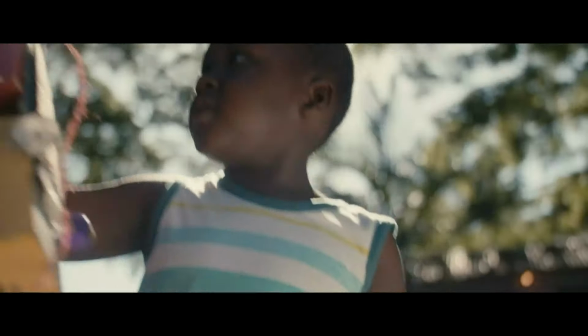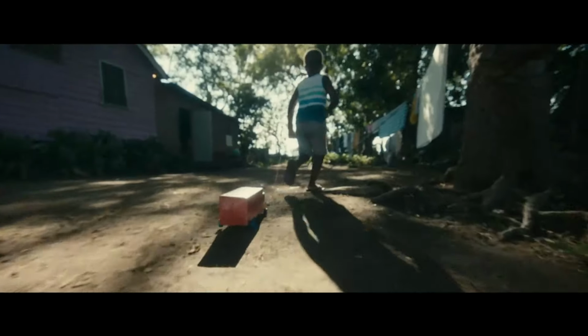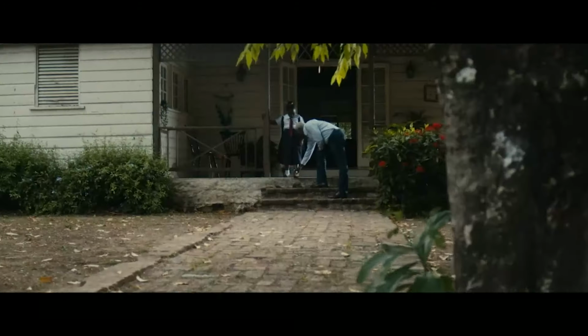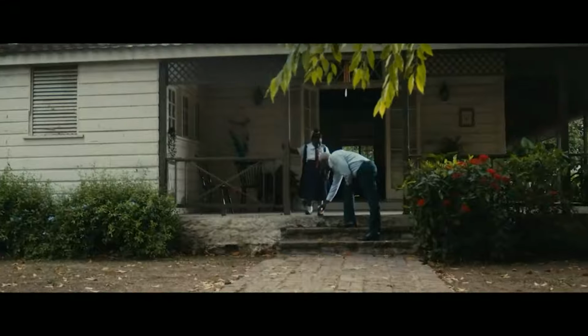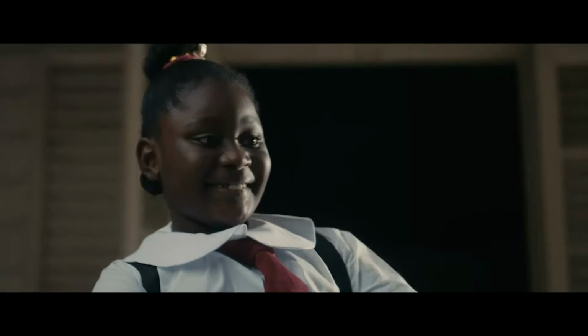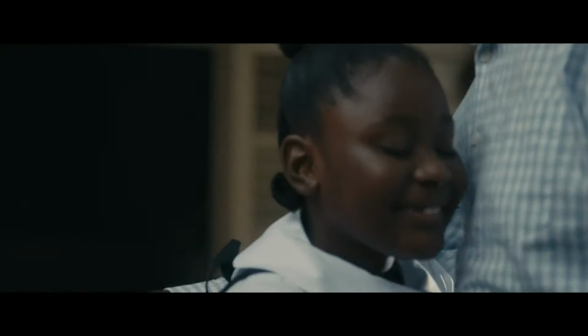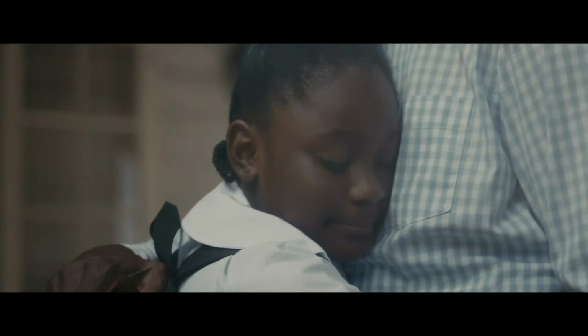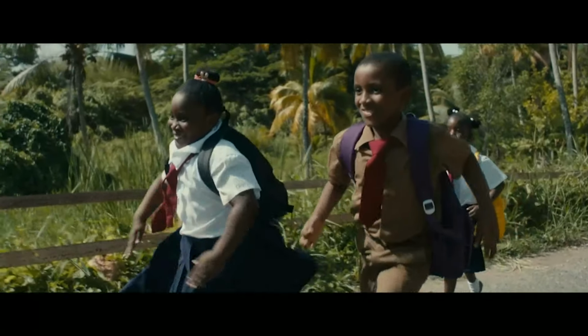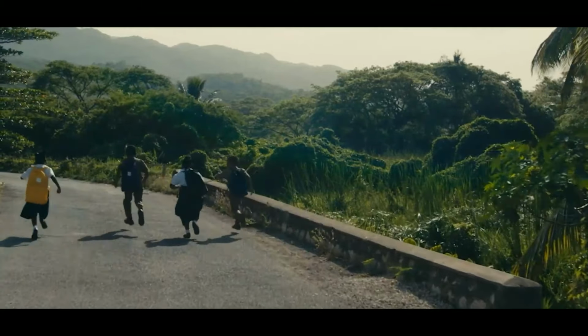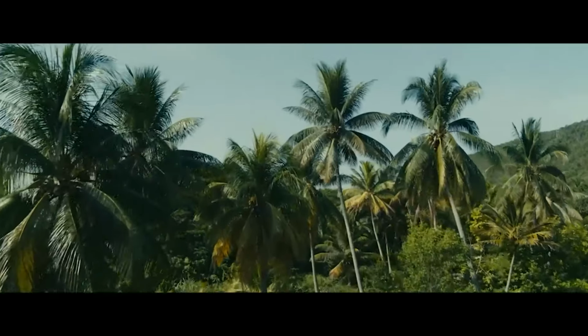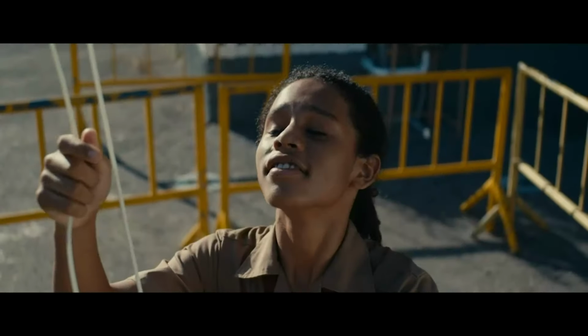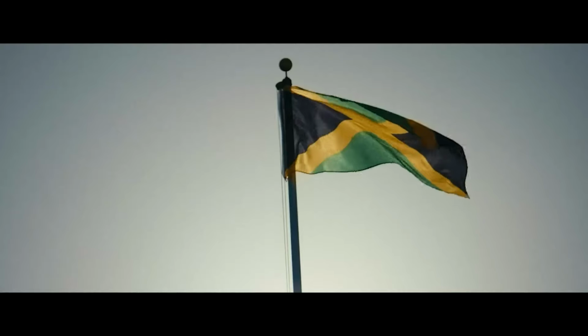Dreaming is the language of our land. Ambition is knitted into our people. Pride rushes through our veins. And where we are planted, we grow.